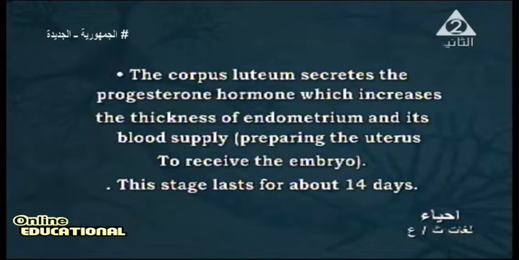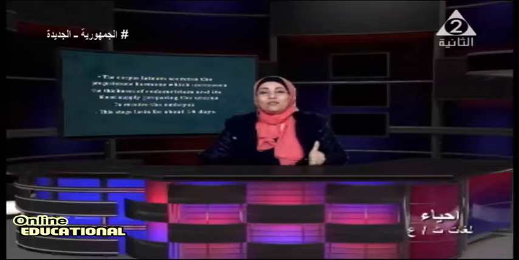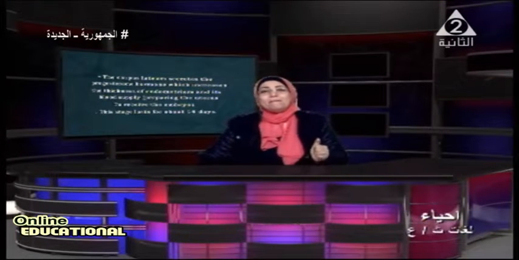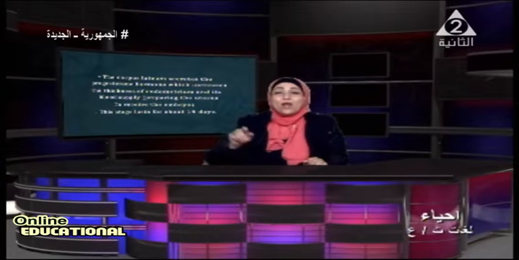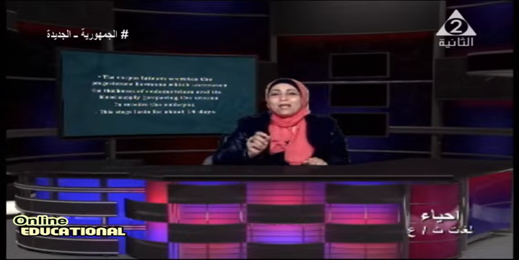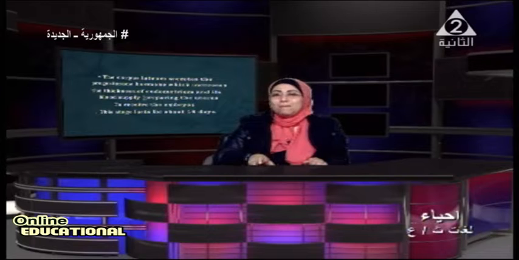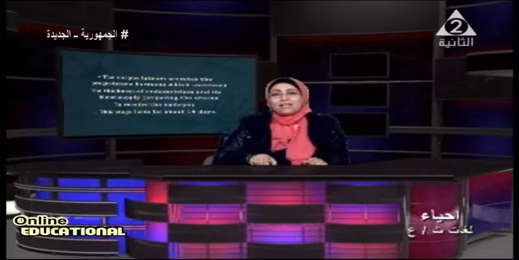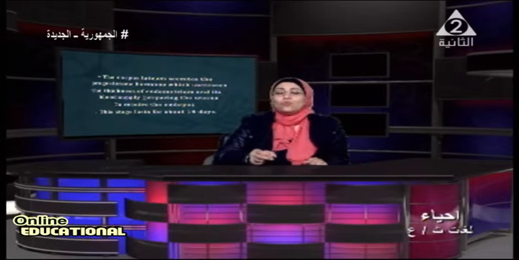The corpus luteum secretes the progesterone hormone, the second hormone after estrogen. Estrogen makes the wall of the endometrium, the wall of the uterus, become thick and supplied with blood capillaries. After the 14th day, the progesterone hormone makes the uterus stronger to complete pregnancy if the ovum is fertilized.